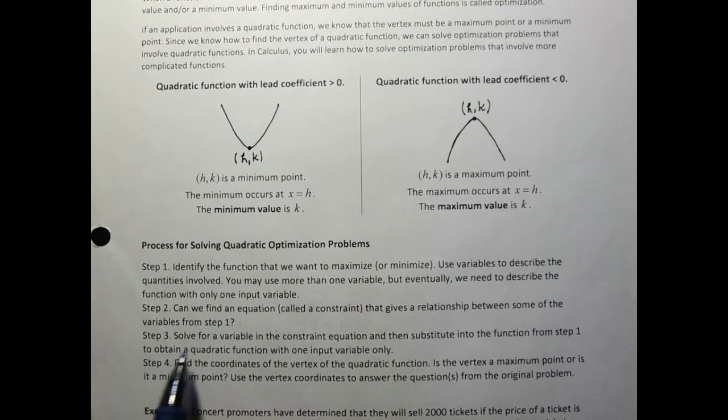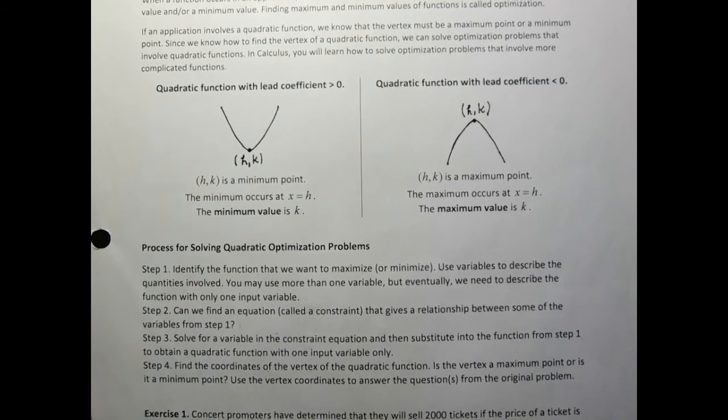Step 3: solve for a variable in the constraint equation and then substitute into the function from step 1 to obtain a quadratic function with one input variable only. Once we get to step 4, we're almost through. Step 4: find the coordinates of the vertex of the quadratic function. Is the vertex a maximum point or is it a minimum point? Use the vertex coordinates to answer the questions from the original problem.